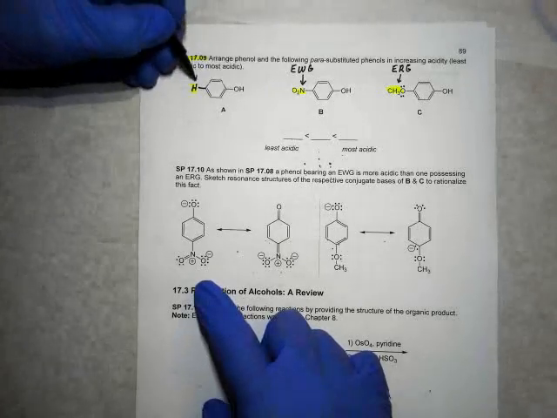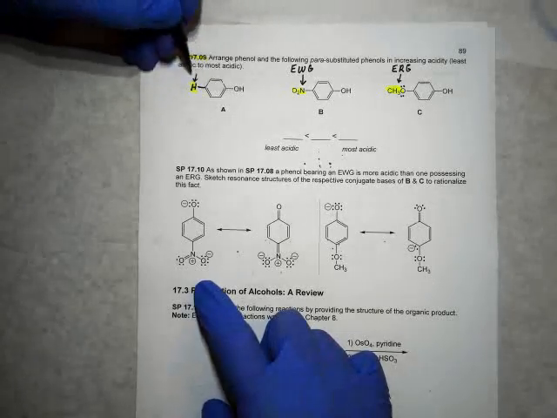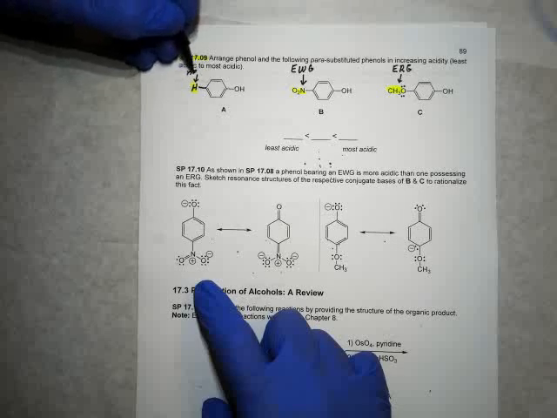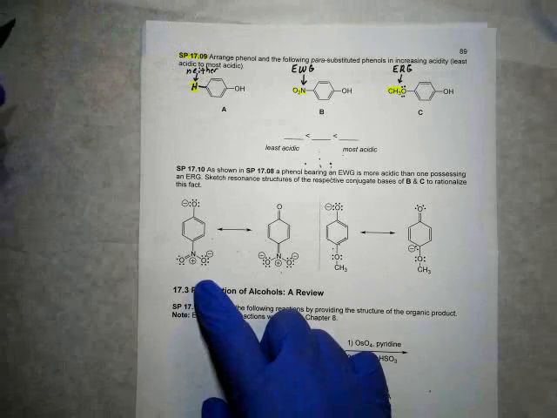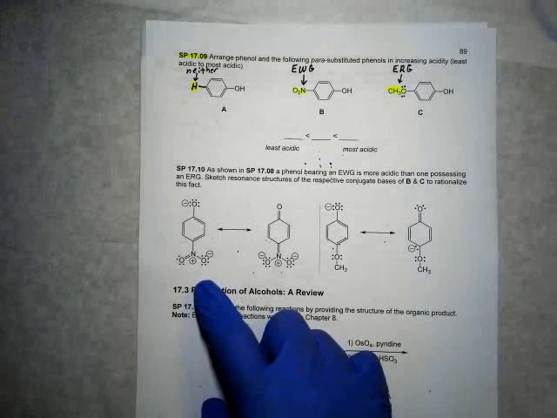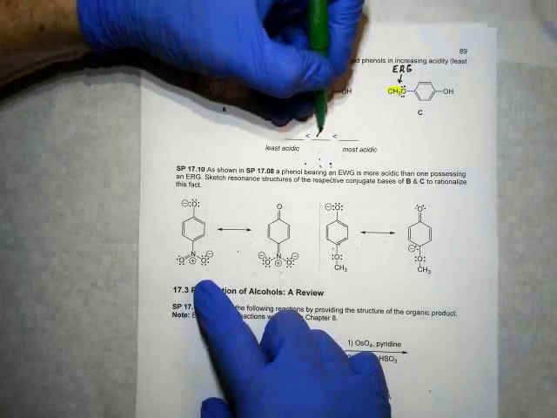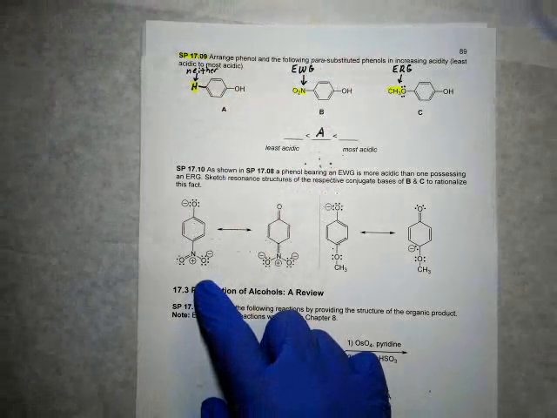Well, how does hydrogen compare to electron withdrawing group, electron releasing group? For the most part, you can just think of the hydrogen as being neither. Neither what? Neither electron withdrawing nor electron releasing. You can kind of tell where we're going with this. Folks, A is going to be right in the middle. And the others are either going to be more acidic or less acidic than phenol.